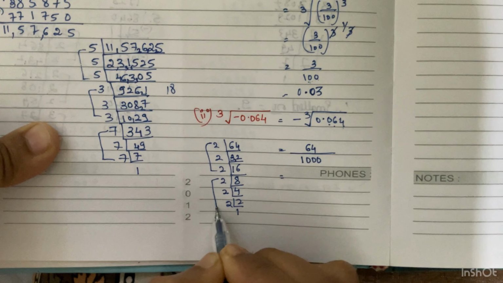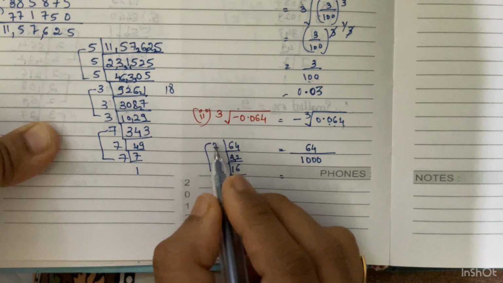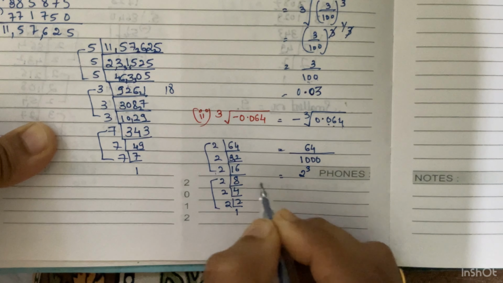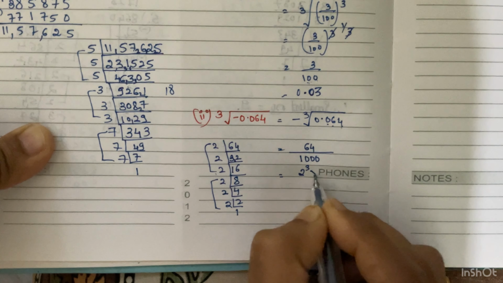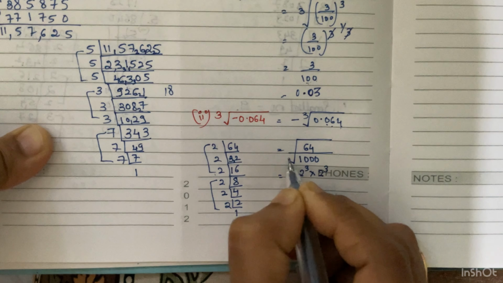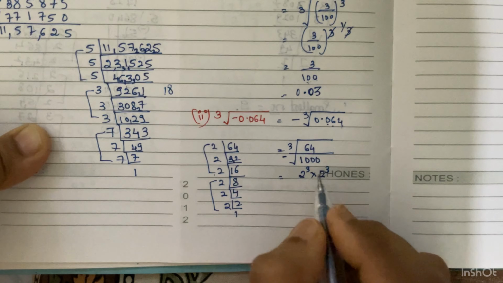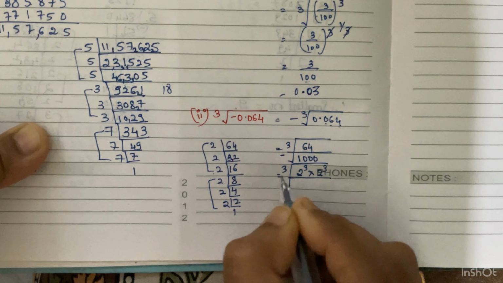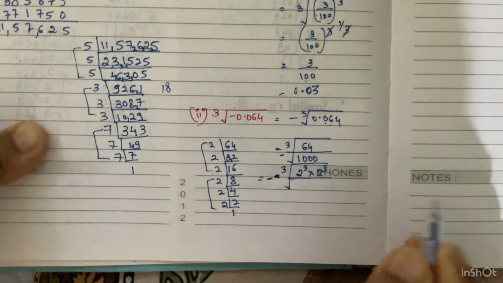Yes, we found the numbers in triplets. So this first triplet I can write as 2 raised to the power 3, and the second set also we can write as 2 raised to the power 3. Here I forgot to write the minus cube root. Now the same thing, the cube root and this minus sign also.